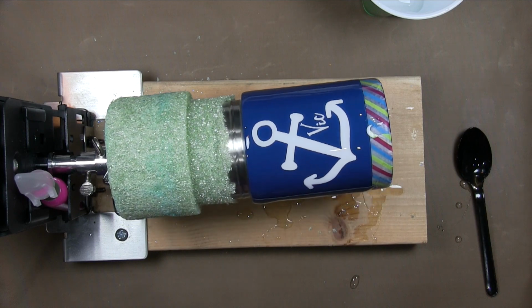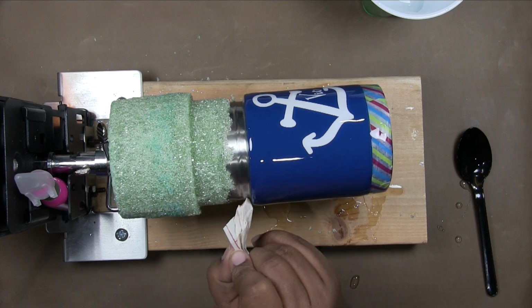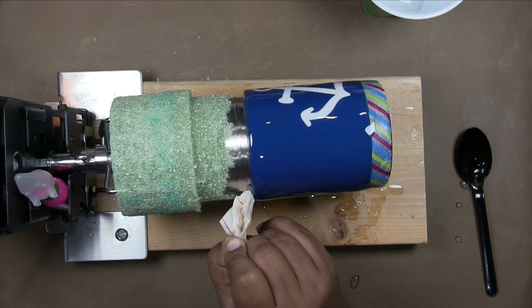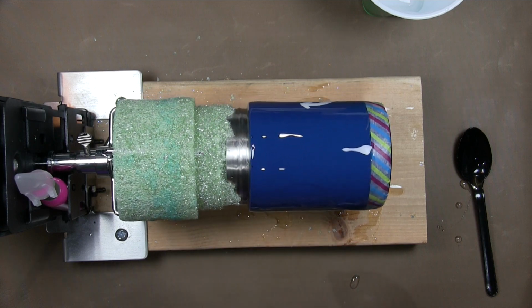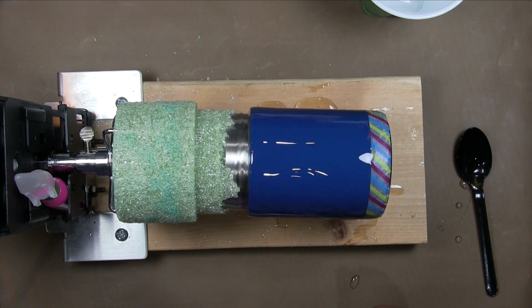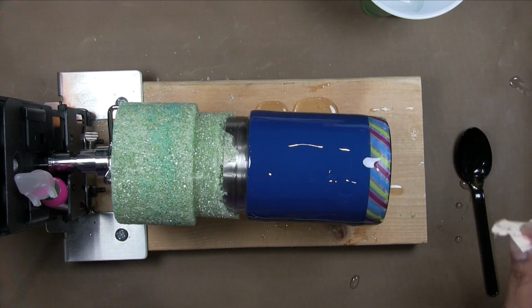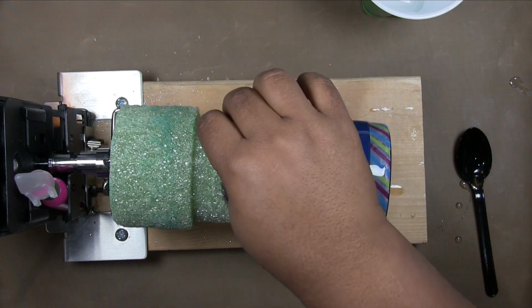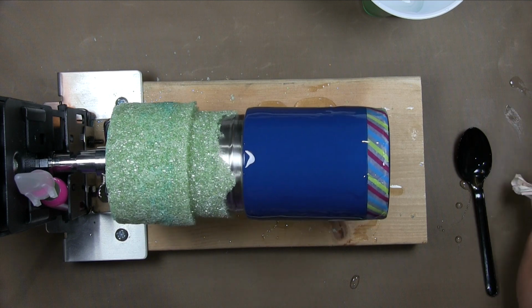As the can cooler turns, the clear cast will slowly start to level itself out while it's wet, and this is one of the important steps to take when using this clear resin: keep the cup or the cooler, whatever you're working on, continuously rotating so that it levels out. You can use a spoon or something to try to smooth it out, but you have to be cautious when you do that because you can get air bubbles in your design.